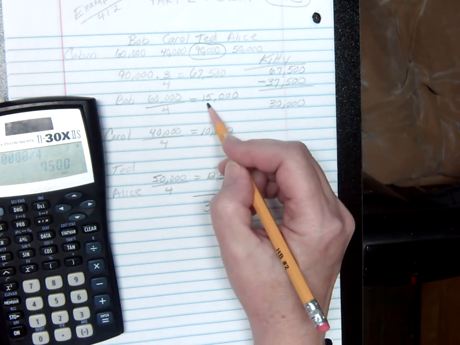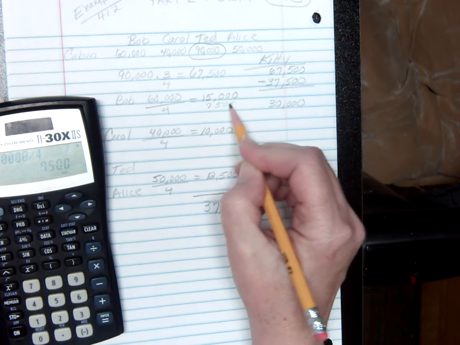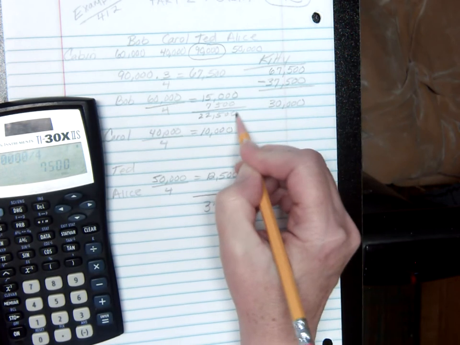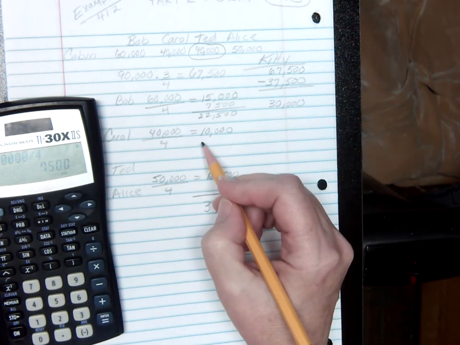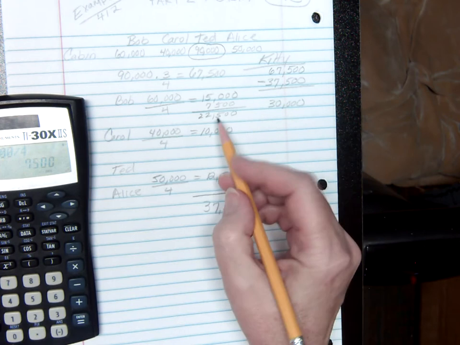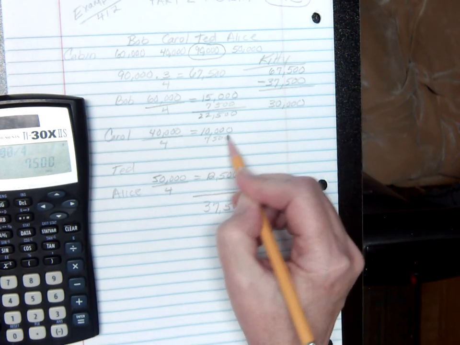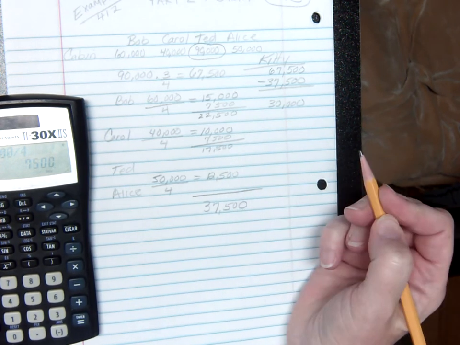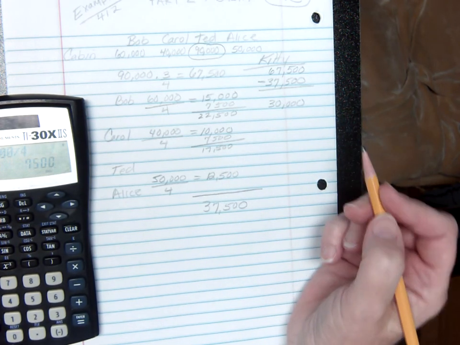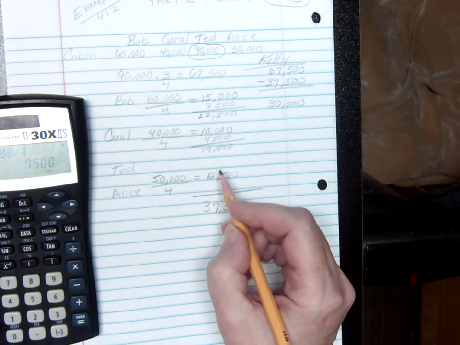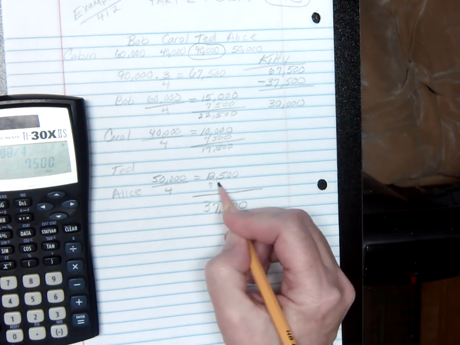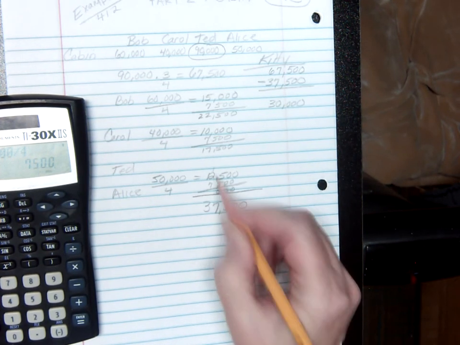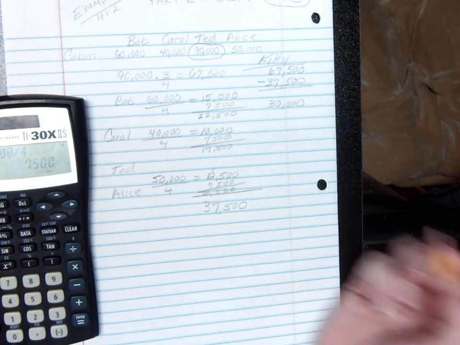So that means Bob will get $7,500 more. So his total will be $22,500. Carol will receive $7,500 more, so she will then get $17,500. And then Alice will also get $7,500 more, so she will get $20,000.